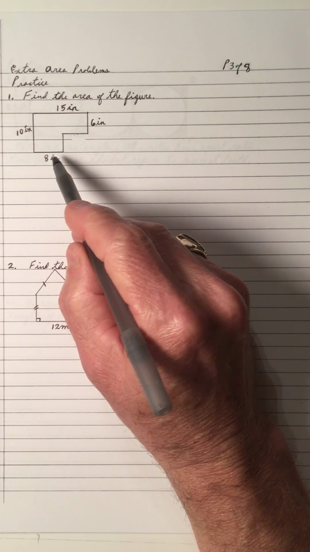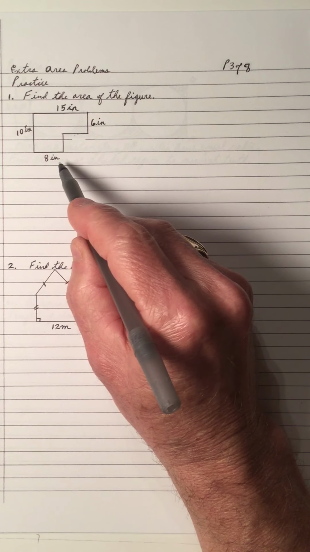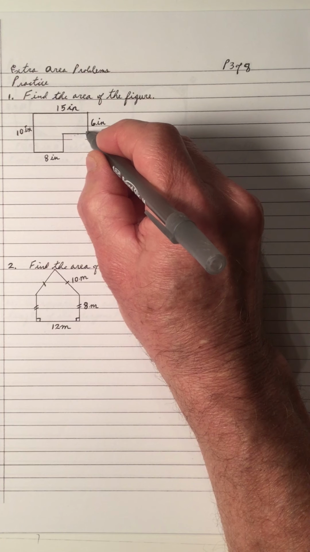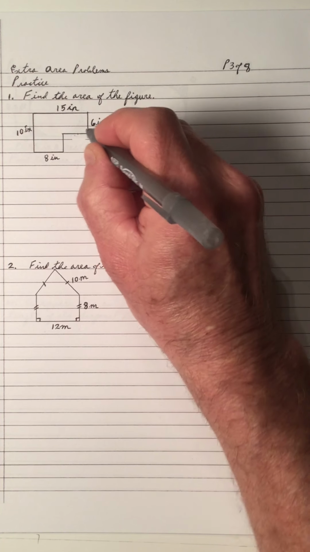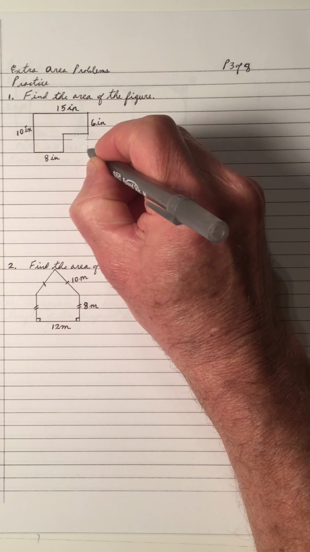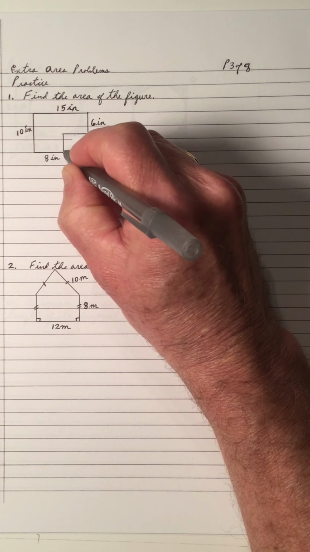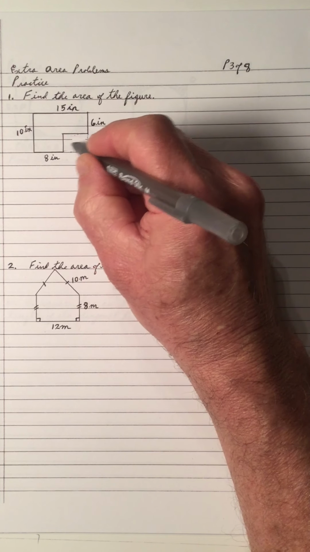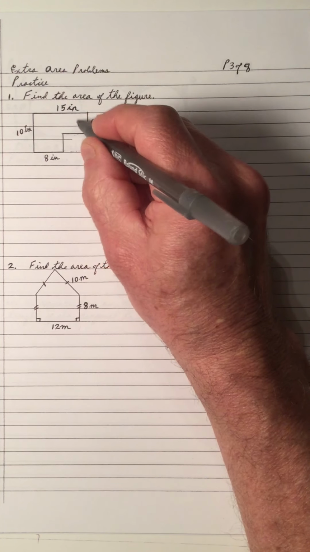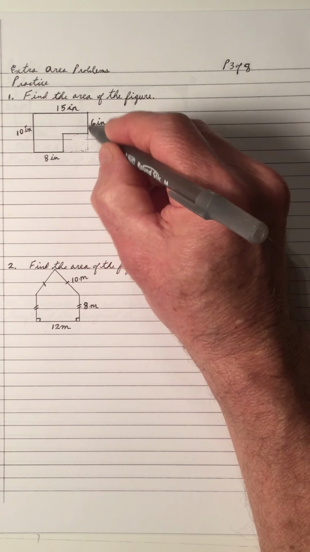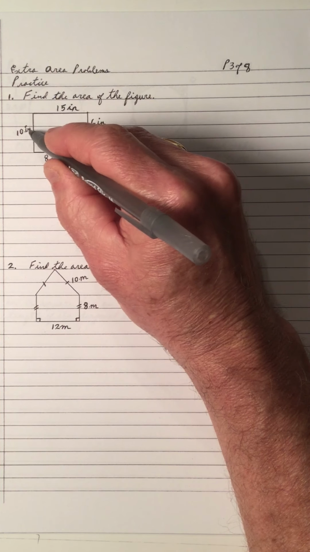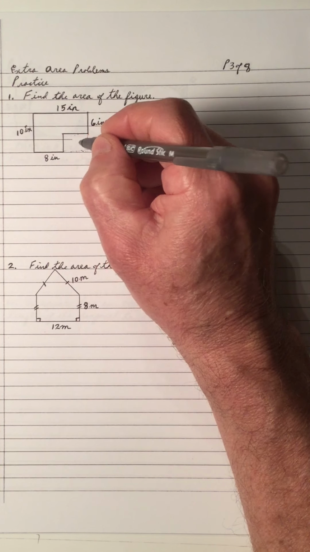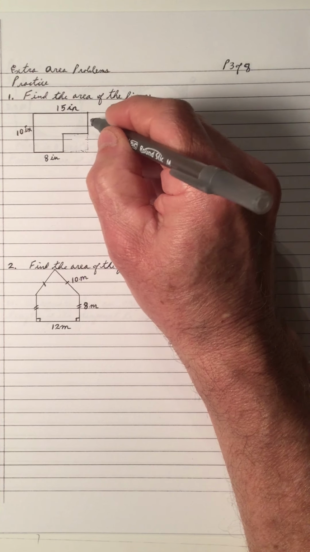Now, there's many ways to find the area of this figure. One way would be, I could mark this dotted line down here, and mark this. So I can get the lengths of each of these sides here, and I can do a subtraction. So I could do the big area, which is 15 by 10, subtract this small area, and that will give me the answer. That's one way, so let's try it.